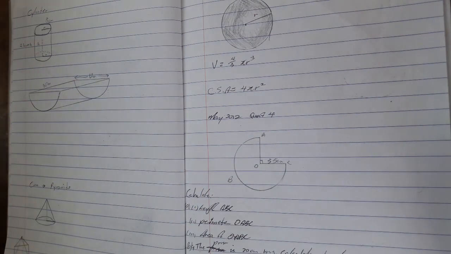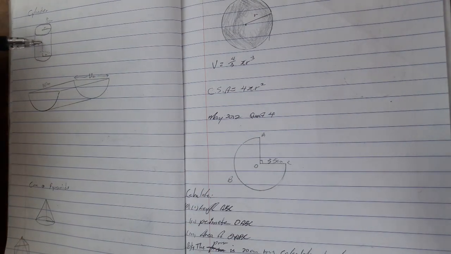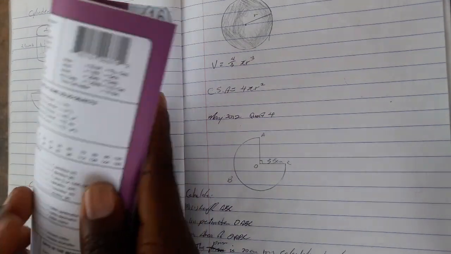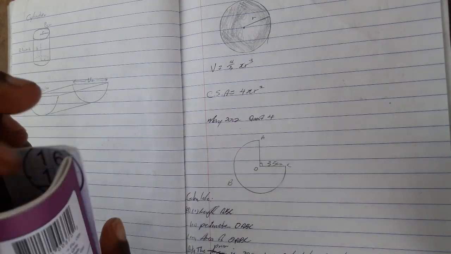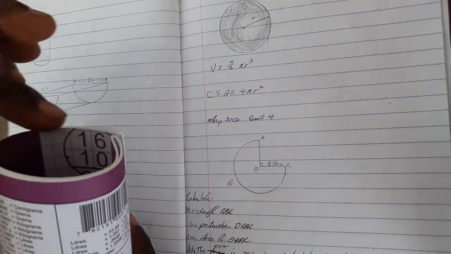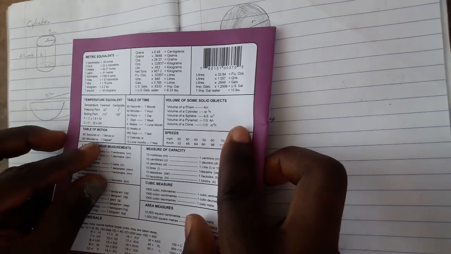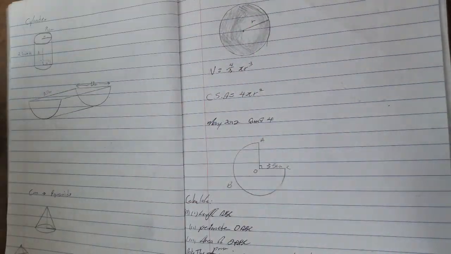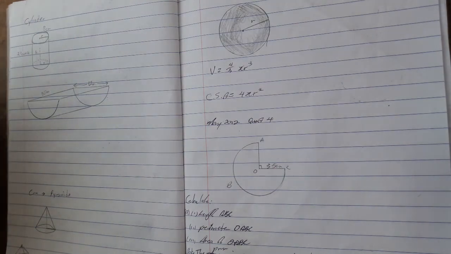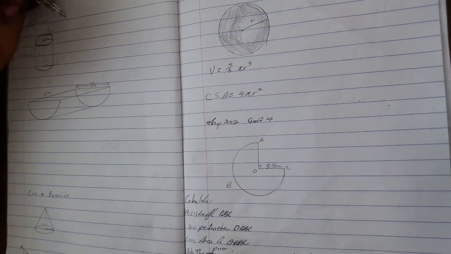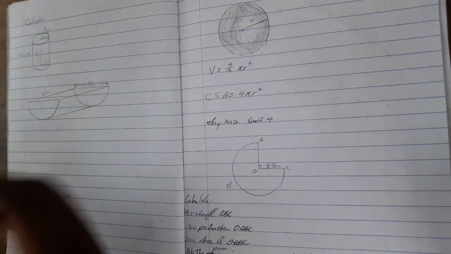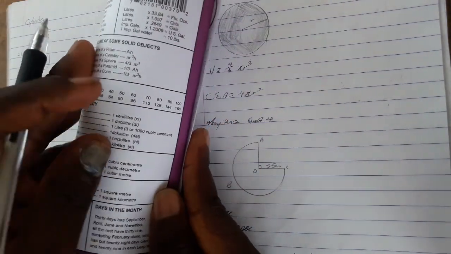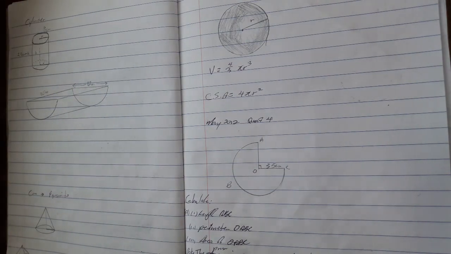When you open a cylinder at any side, you'll get a rectangle. You can even do it with an exercise book. The circumference of the circle is going to be the width of the rectangle, and the height is going to be the length. When it's folded like this, the area is called the curved surface area.